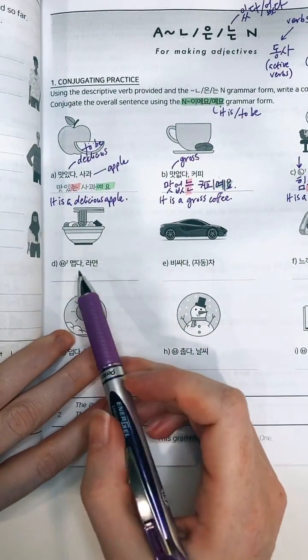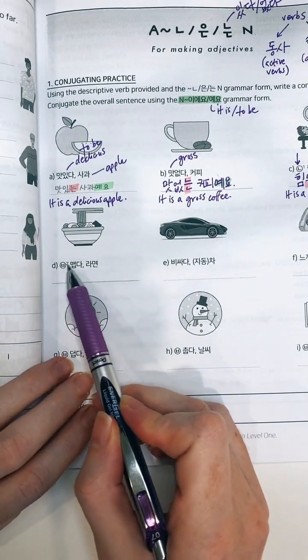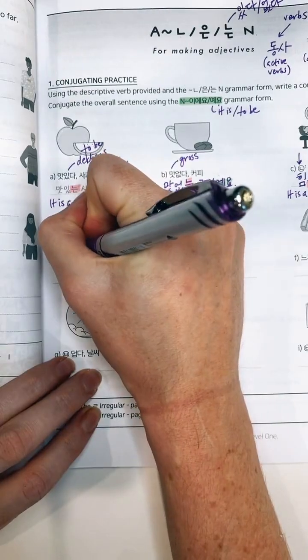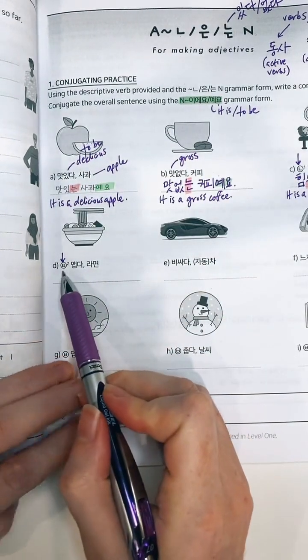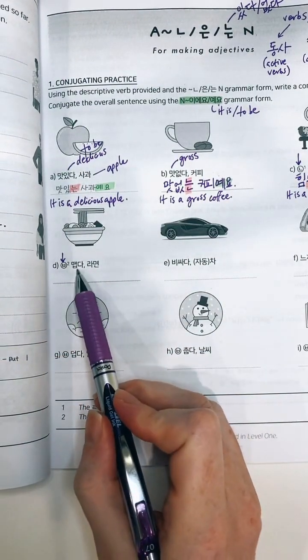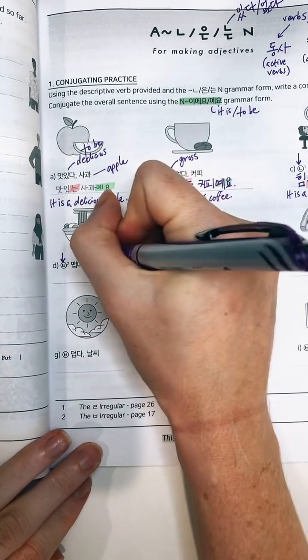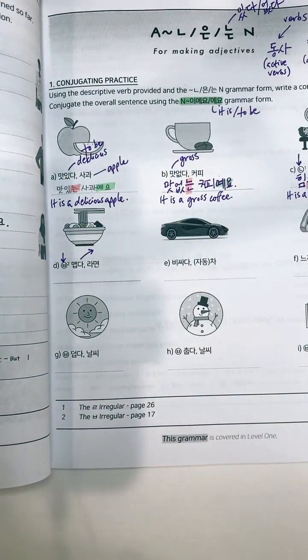Okay, next we have a D. Now this symbol here also, it's a little hint. This is an irregular verb. Which irregular verb? It's 맵다. Anyone know what 맵다 means?